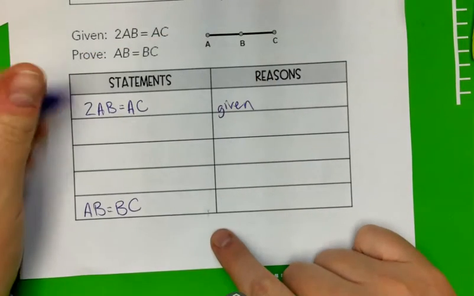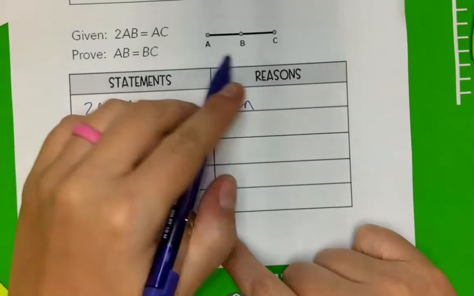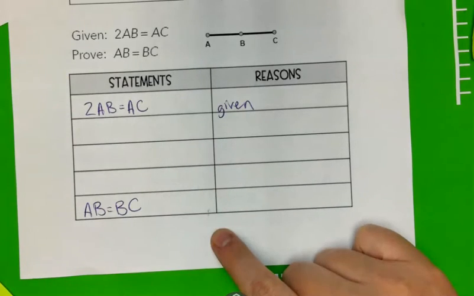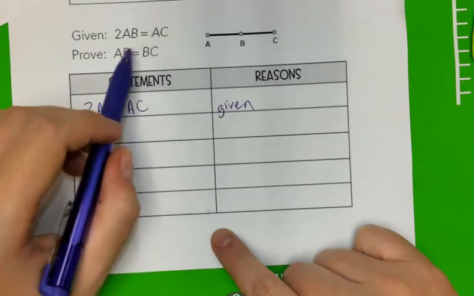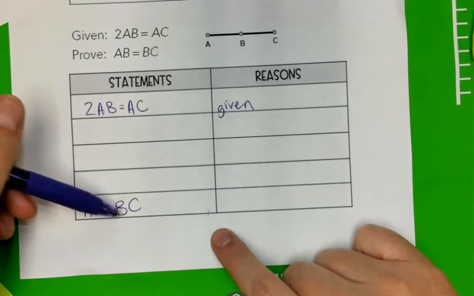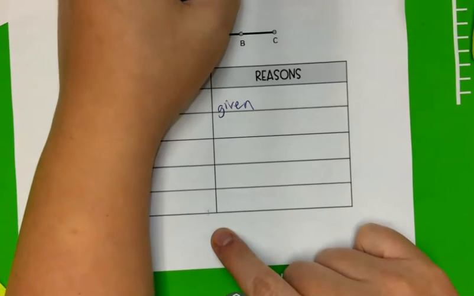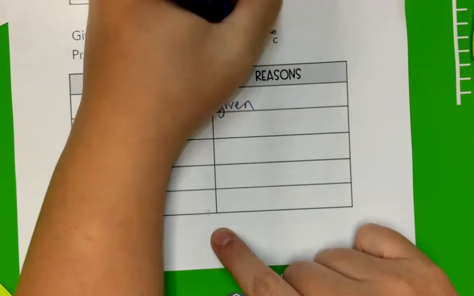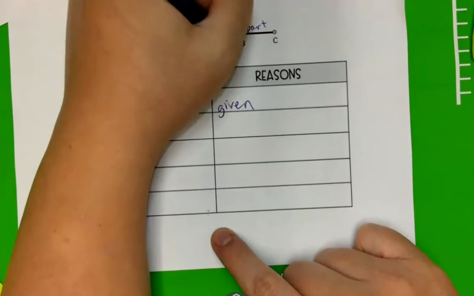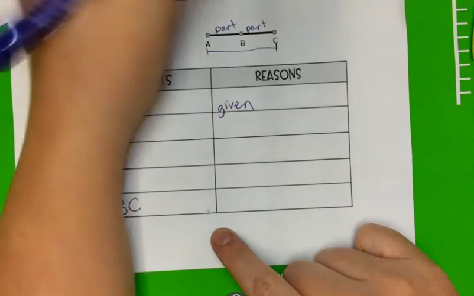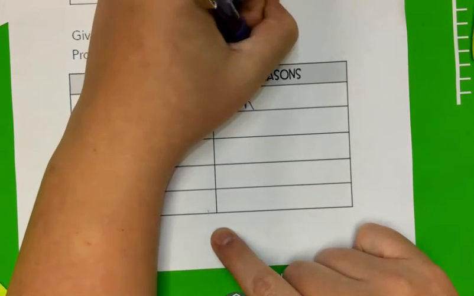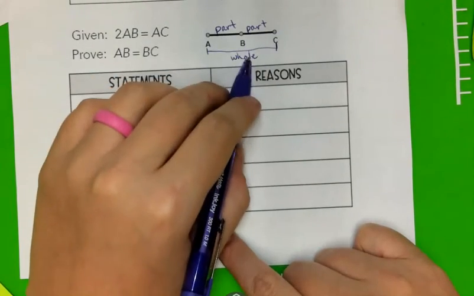And then we look at this picture and we're like, okay, well, I'm trying to figure out, I need to somehow get BC in here. And if we look at this, there is a way to make BC appear, because we have this part plus part equals whole reason. So we could always write that out.